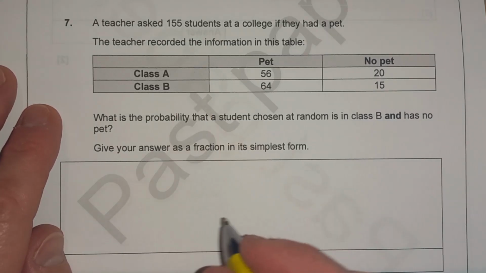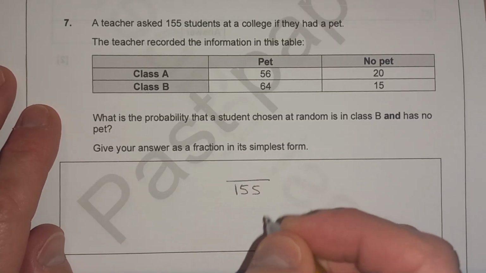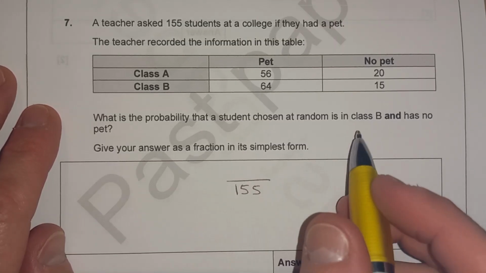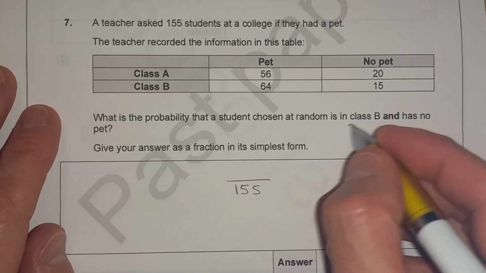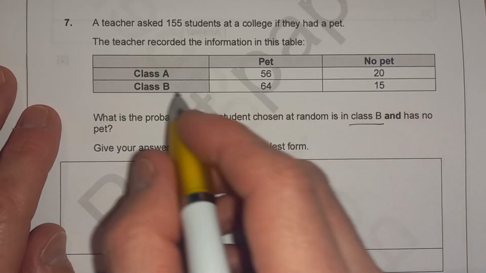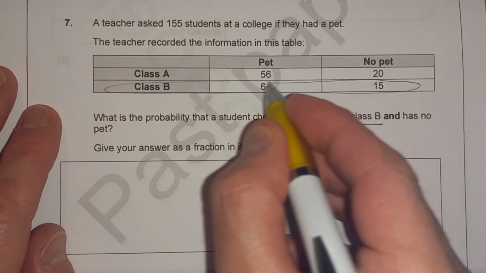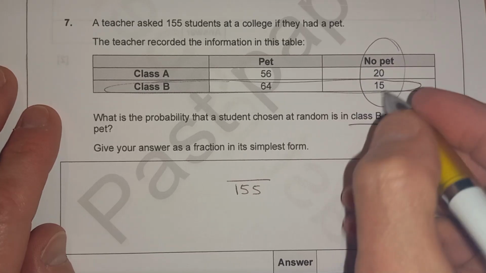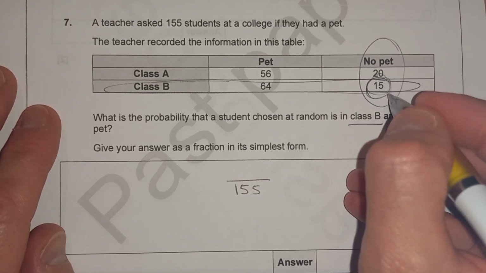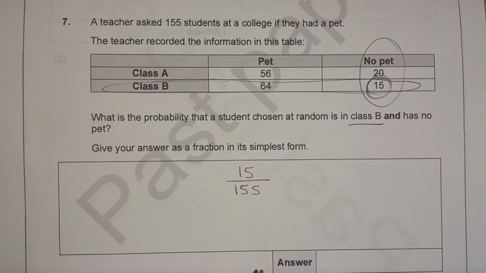Well, we know there's 155 students in total, so that's going to go at the bottom of our fraction. We want the probability the student's in Class B and has no pet. Well, Class B is going to be this bottom row, and has no pet is going to be the second column. So we're looking at where they overlap, which is here. So it's going to be 15 out of 155.